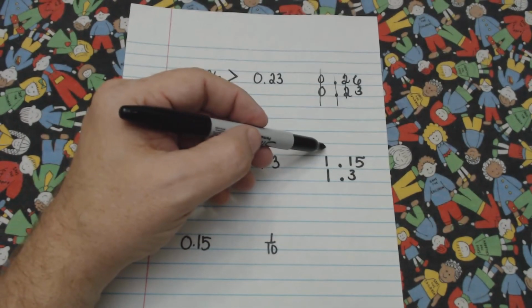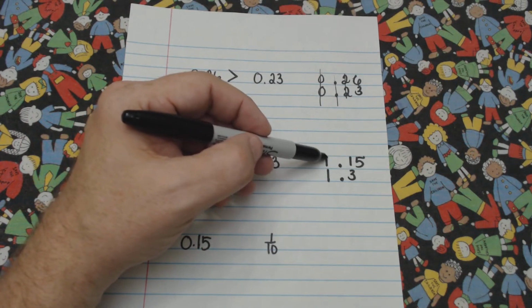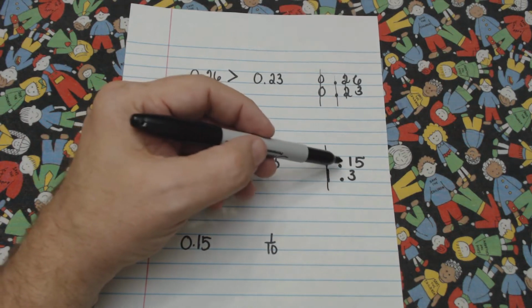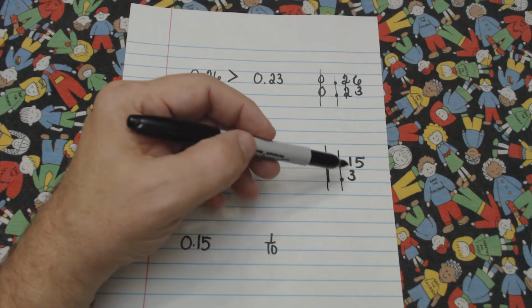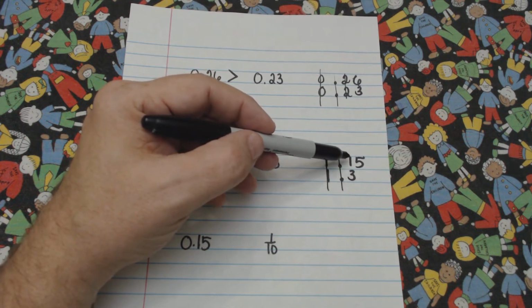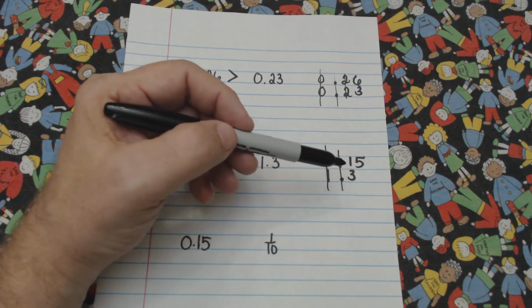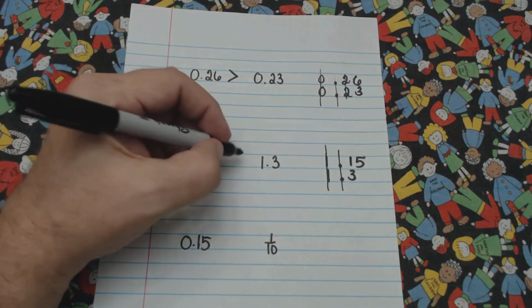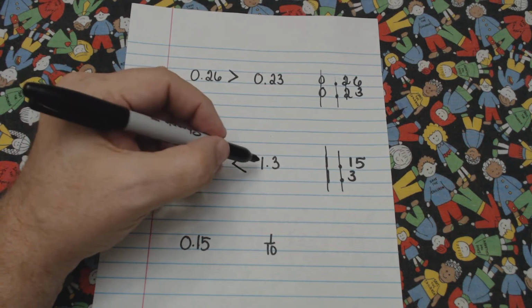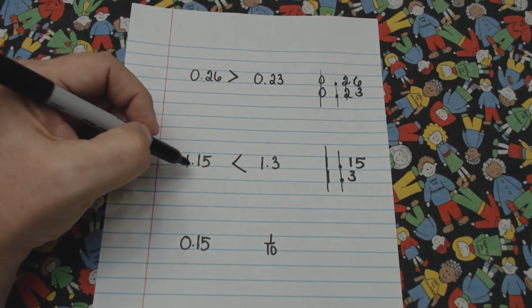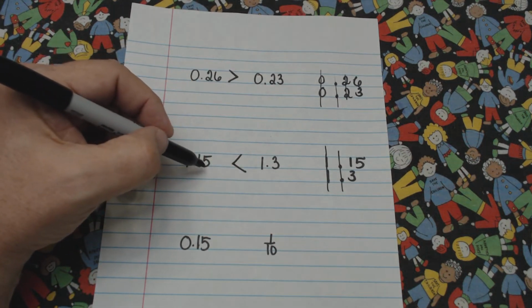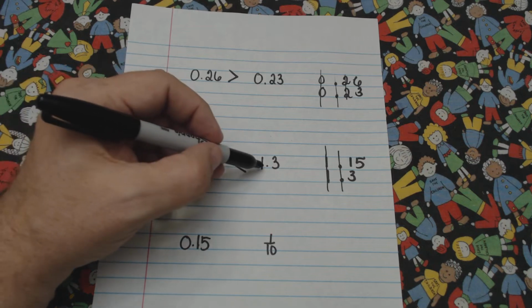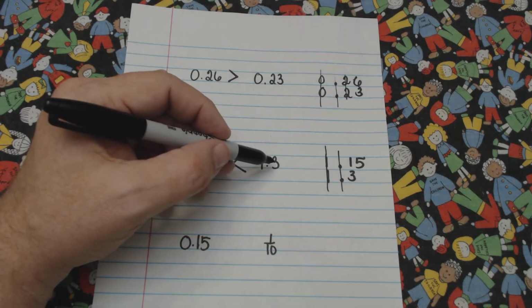We start at the ones. They both have a 1 in the ones place, so I can't tell which is larger. Can't tell off of the decimal point. Now I'm at the tenths. So I have 1 tenth and 3 tenths. Which is larger? The 3 tenths is. That's right. So the alligator eats the larger number. 1 and 15 hundredths is less than 1 and 3 tenths.